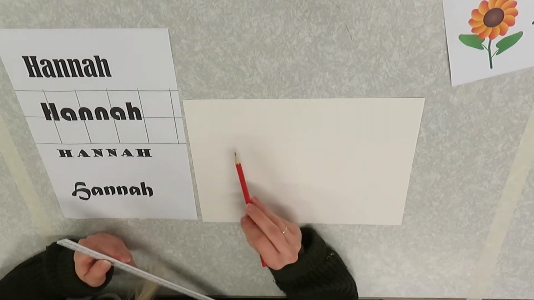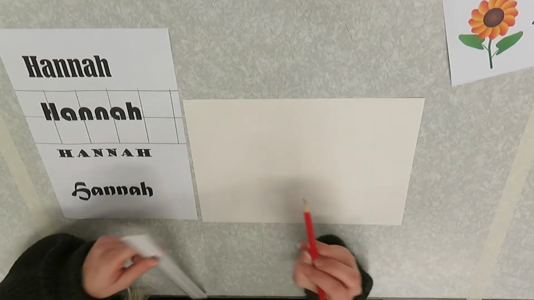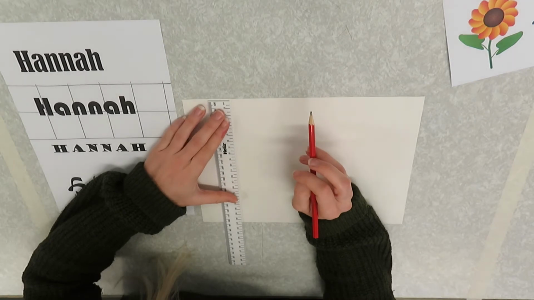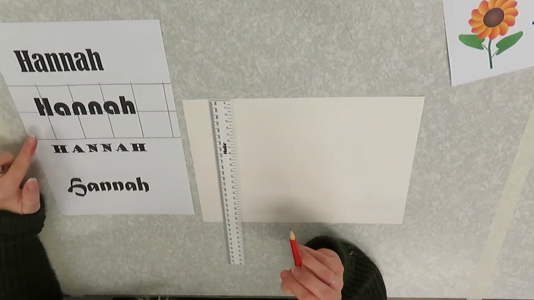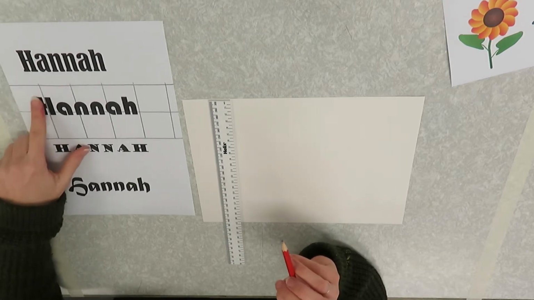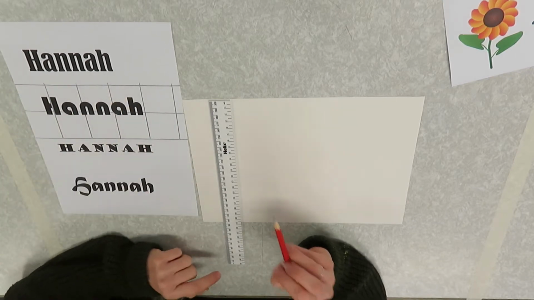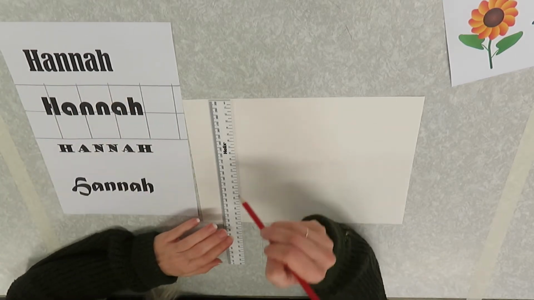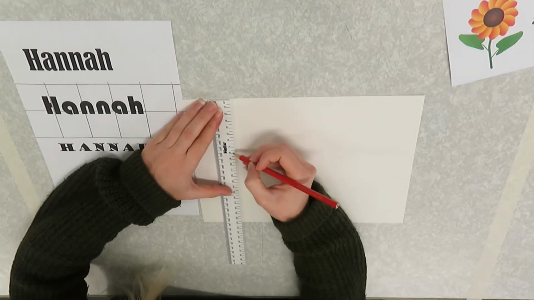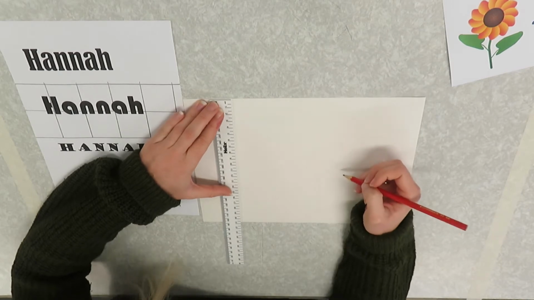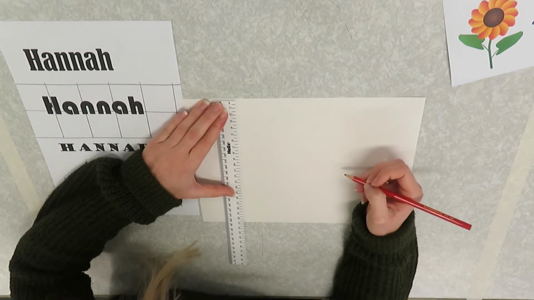So I want my name in the center of the page, so I'm going to draw myself very, very lightly a grid that is 2 squares down, and to be honest, I can just do 4 squares across, very, very lightly on my page, so I'm able to rub it out. And again, I'm going to measure down to make sure that I get my grid nice and straight.